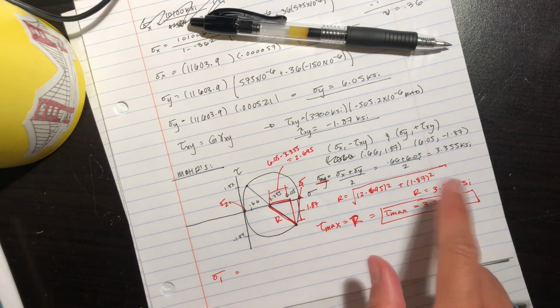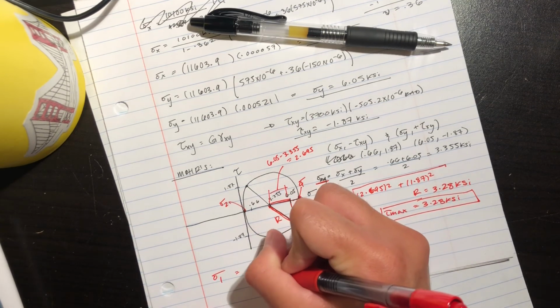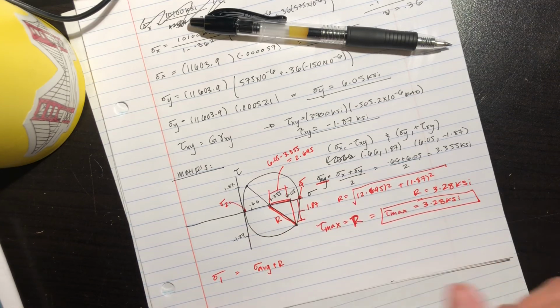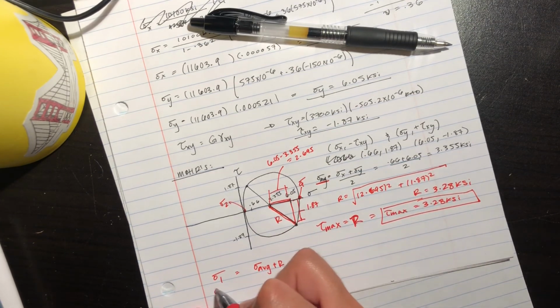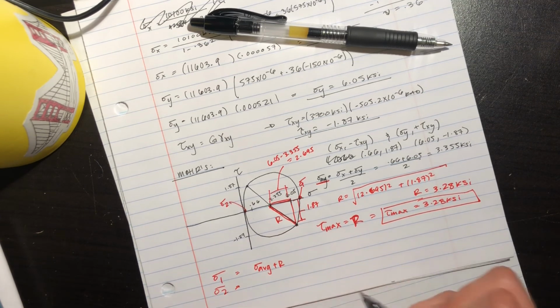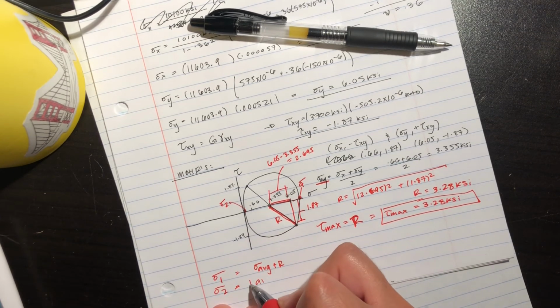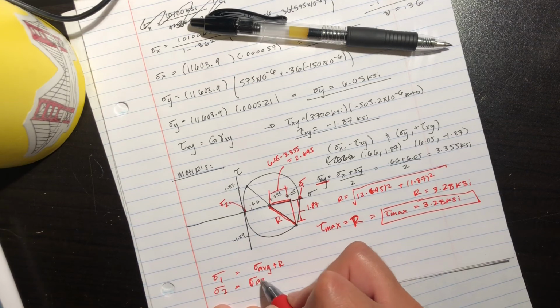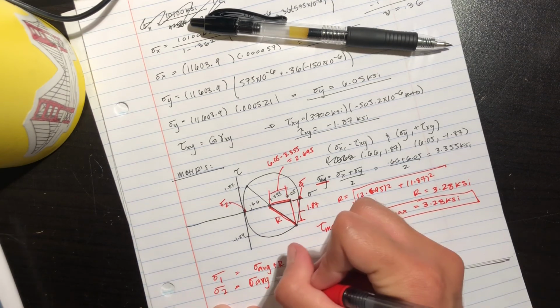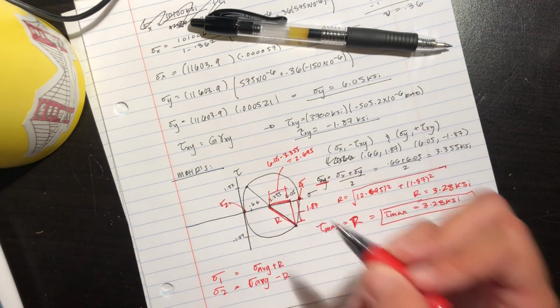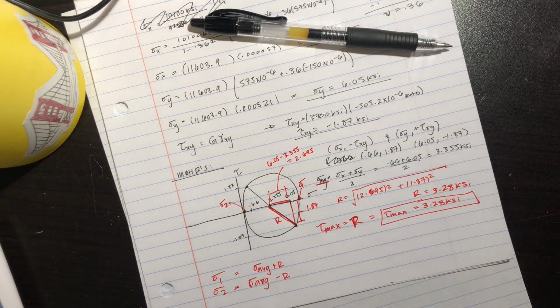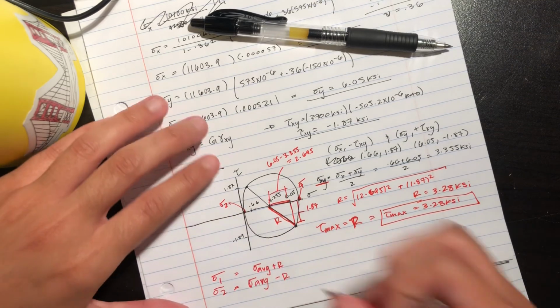We can take the average stress and add the radius to it in order to get sigma 1, and for sigma 2 we can take the average stress and subtract the radius in order to get sigma 2.